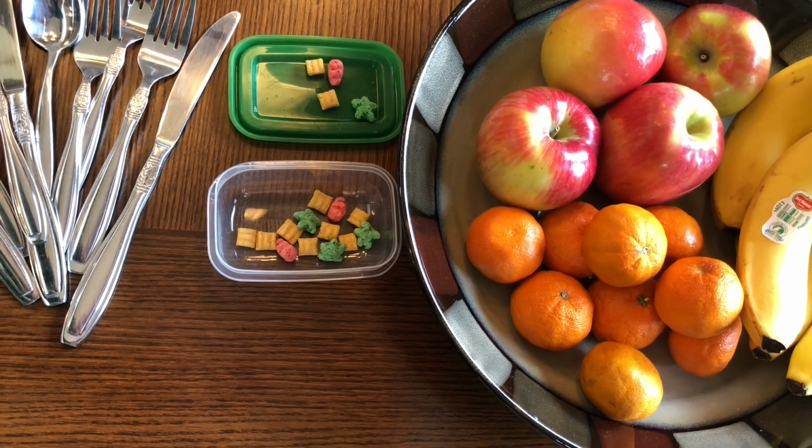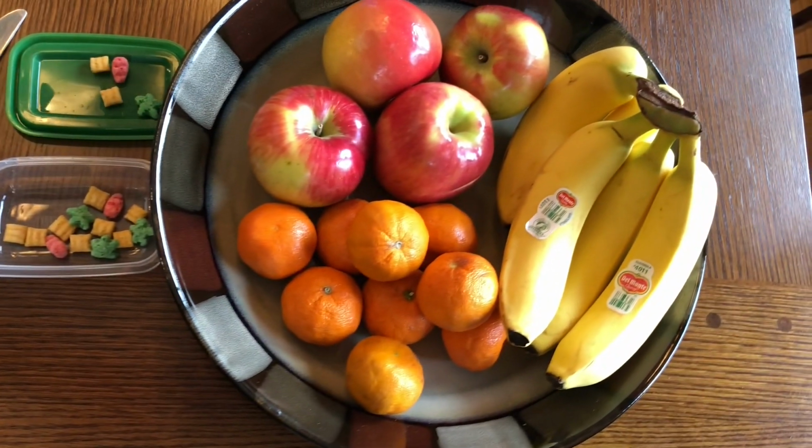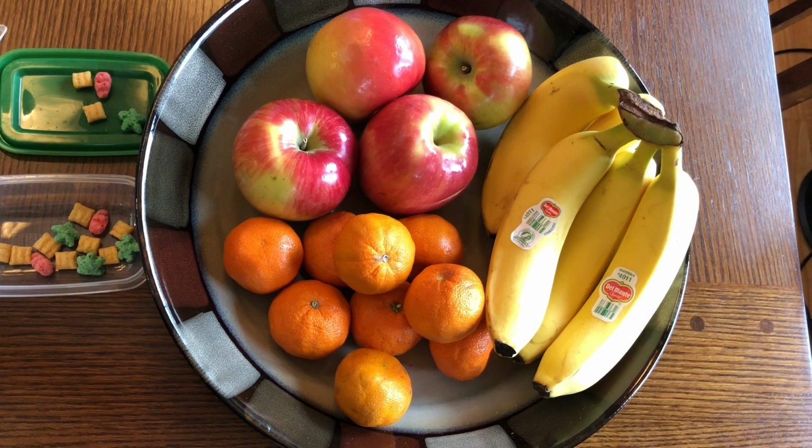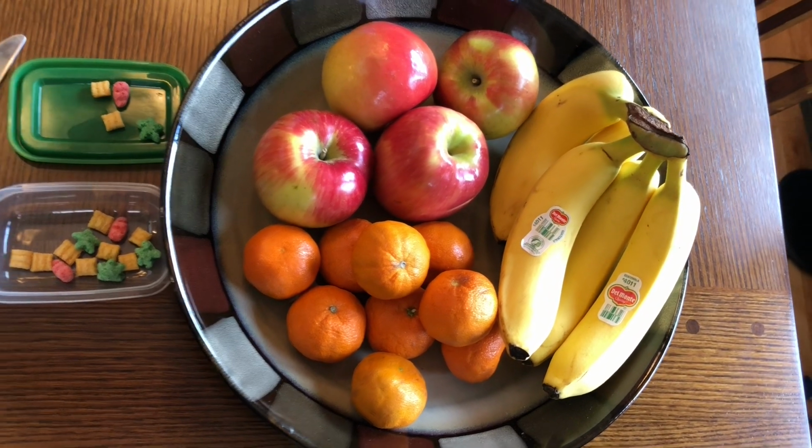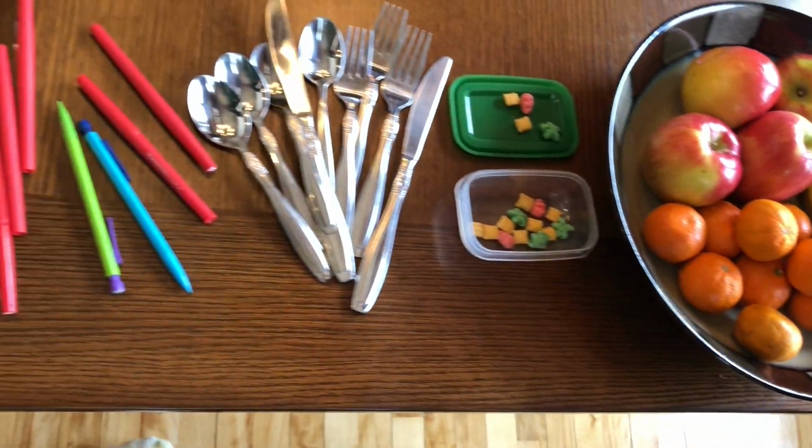How many green are there? How many red are there? You can even do the fraction of how many bananas or apples or cuties there are in the fruit bowl. So fractions, check them out. See if you can find some examples in your own home.